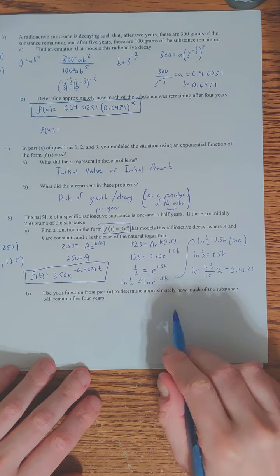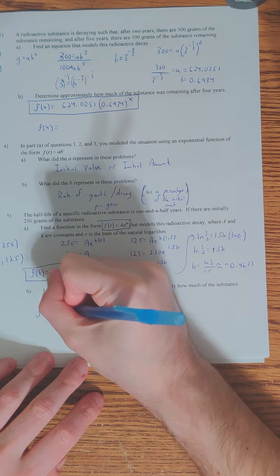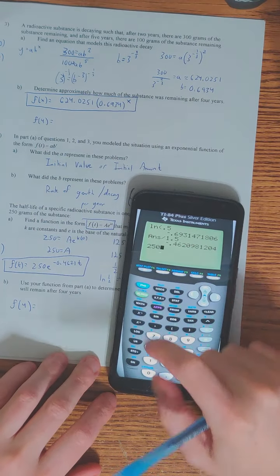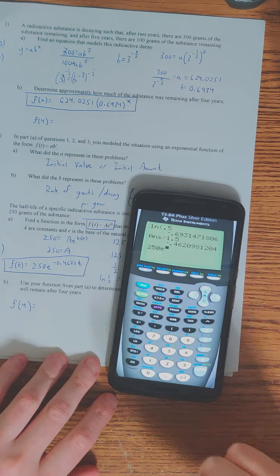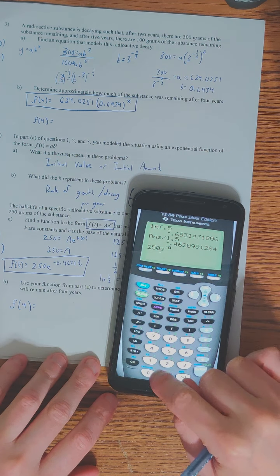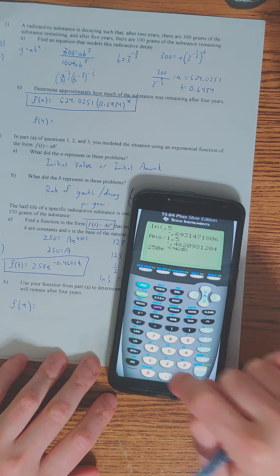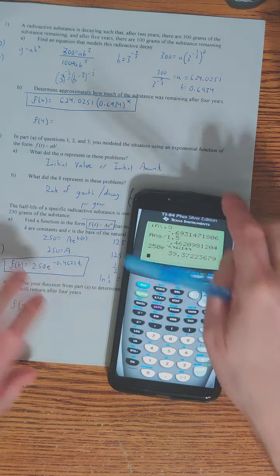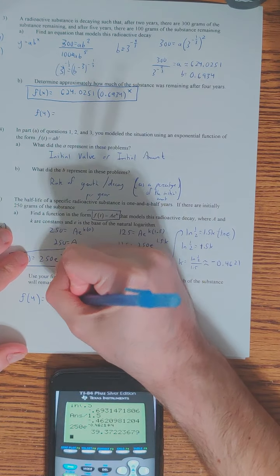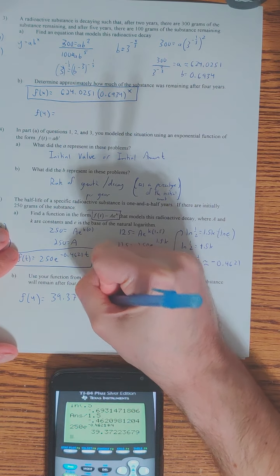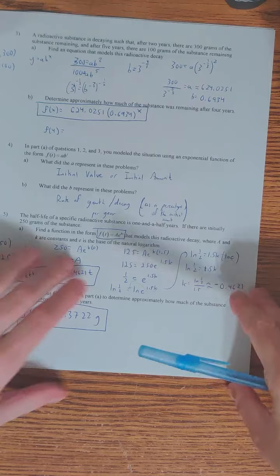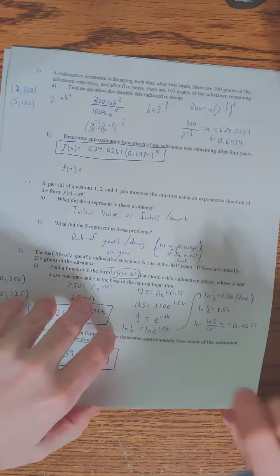Use the function from part A to determine how much of the substance will remain after 4 years. Okay, that's as simple as plugging it in. So we have 250 e to the negative 0.4621, and t is going to be 4, and we get 39.3722 grams, which, if we check, should be pretty close to our original answer. Maybe a little off because of the rounding.